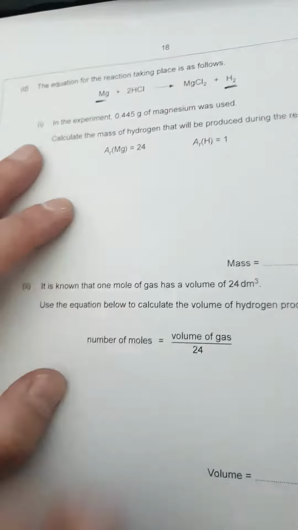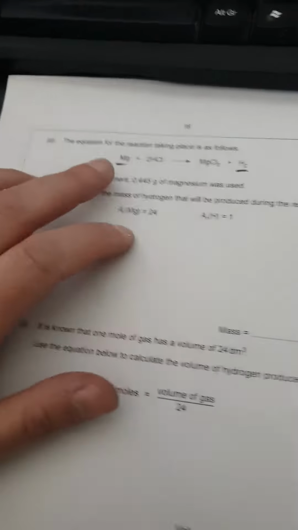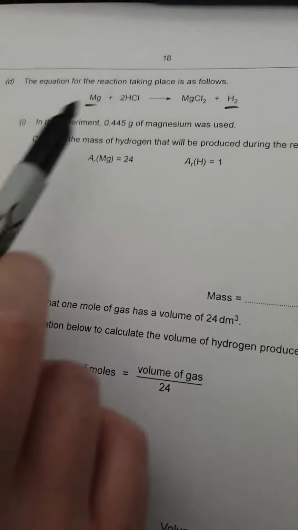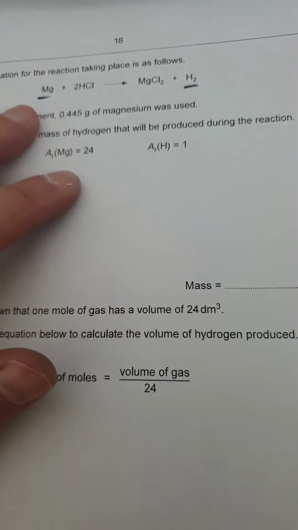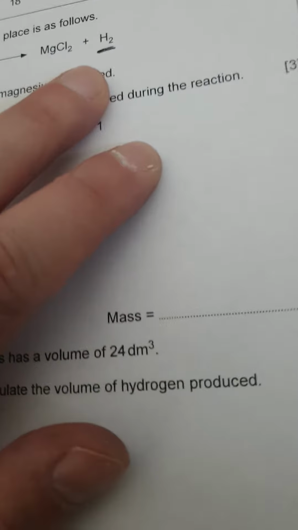You have 30 seconds. No, we got a bit more time than that. But I think what we should note is that it's a one-to-one reaction. So if we know the mass of this, we can work out the number of moles of this. We can therefore work out the number of moles of this, and then work out the mass of that. Same process. So I'll put my little triangle up in the corner.